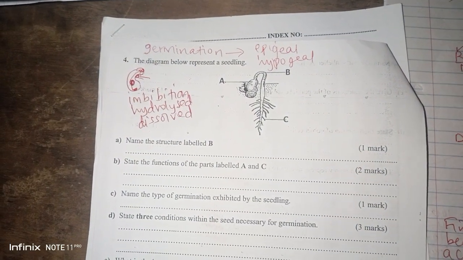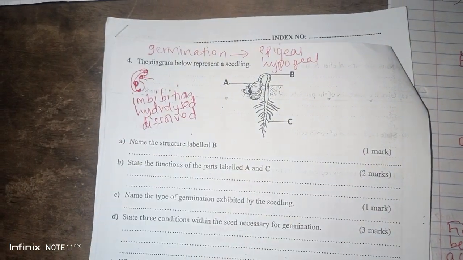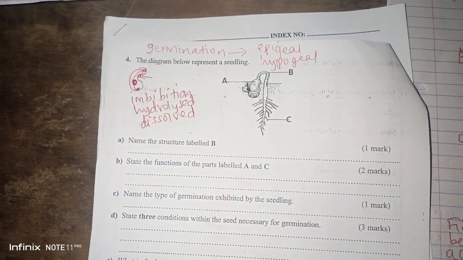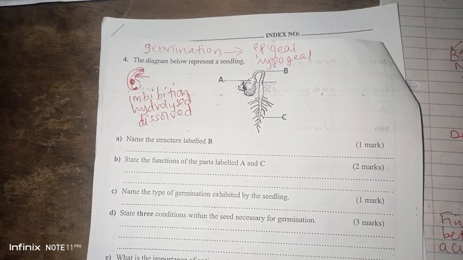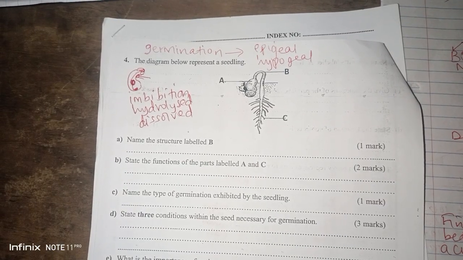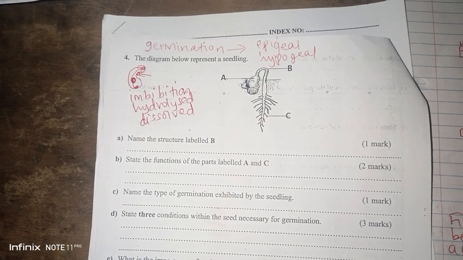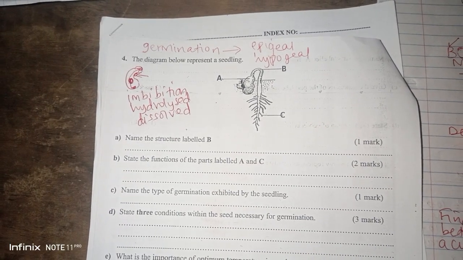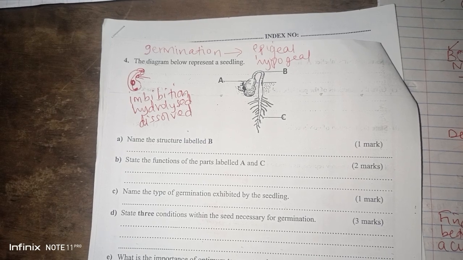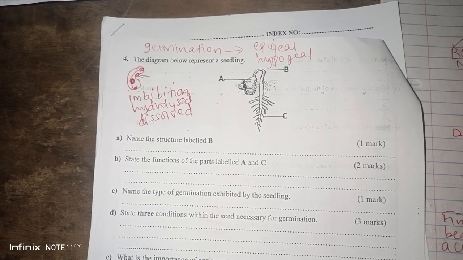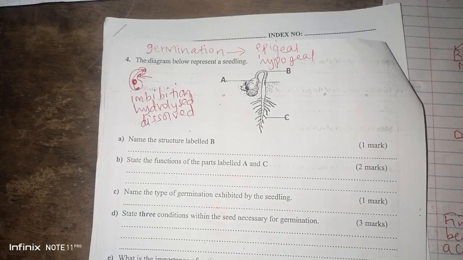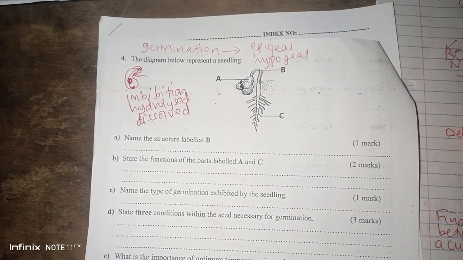The food has reached the plumule and the radicle. What follows? The water provides a medium in which chemical or metabolic reactions will occur in this seed to allow room for germination to occur.